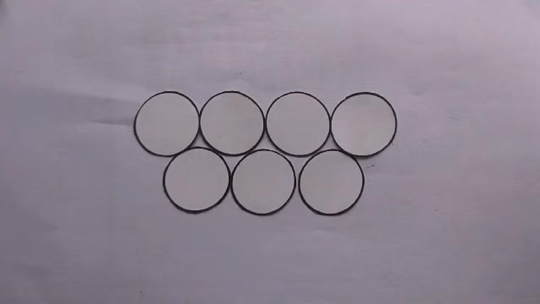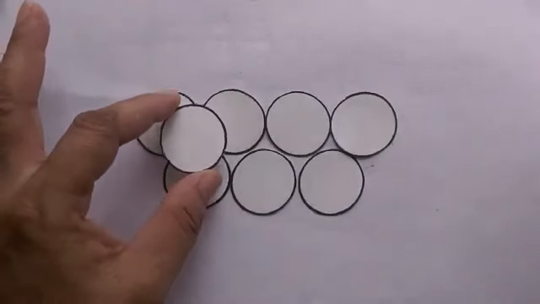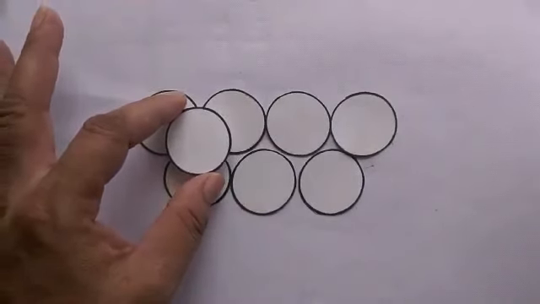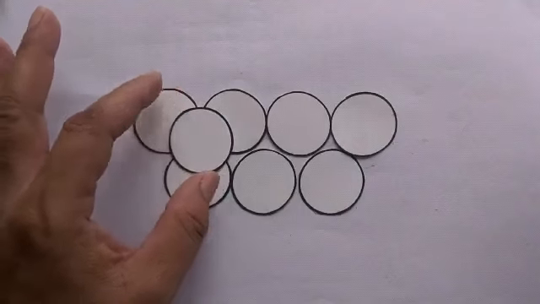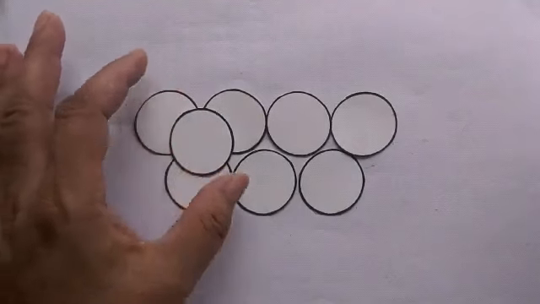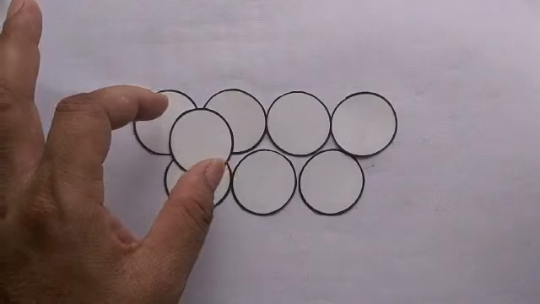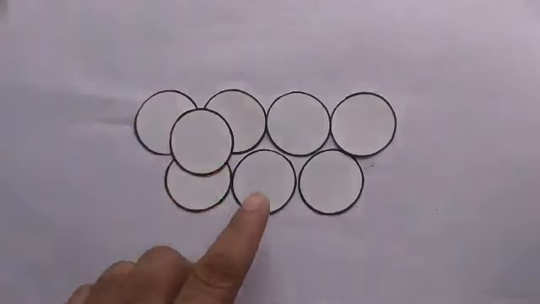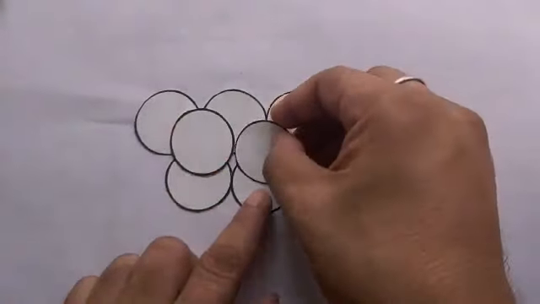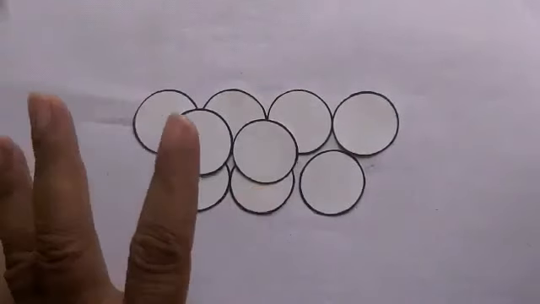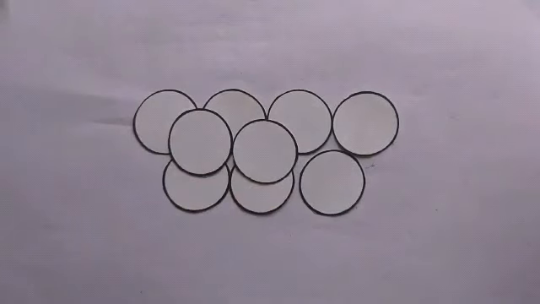In one arrangement of different layers, the next layer could be positioned in a manner that the sphere of the next layer is positioned just above the void. The gap it was already having is covered by this layer, and in that case next will be placed like this. So next layer will be covering those gaps, and this is the one arrangement.